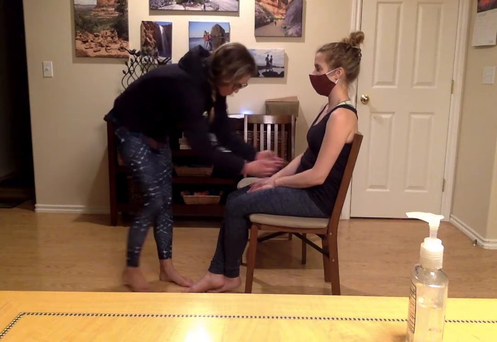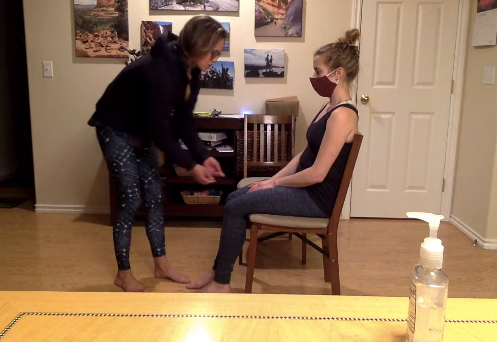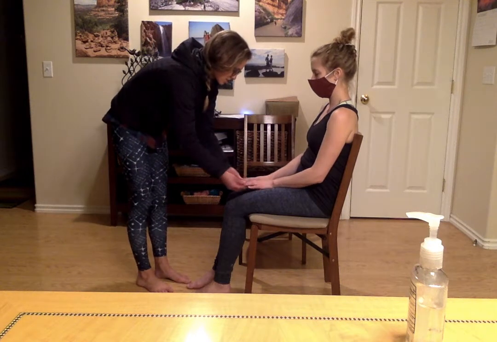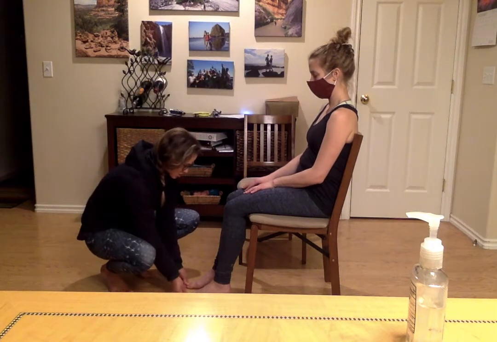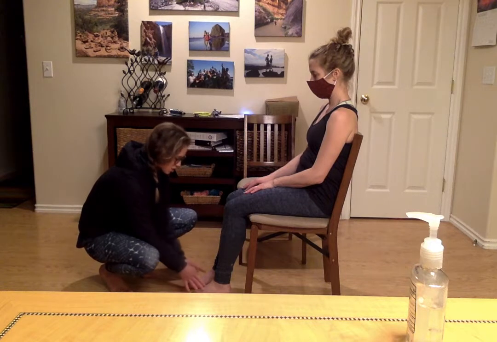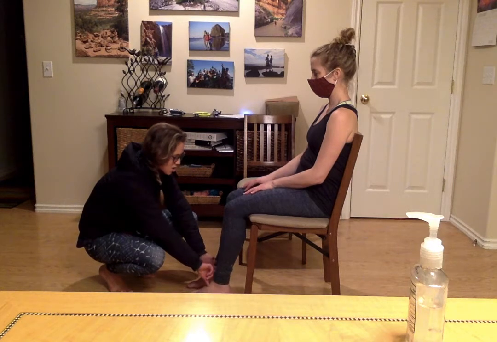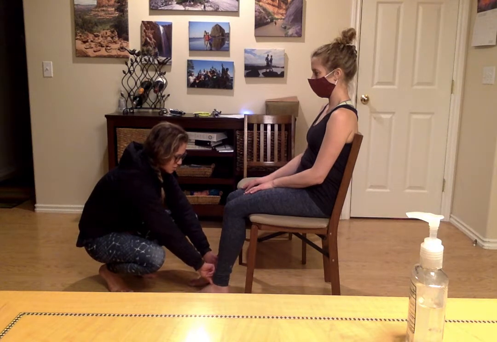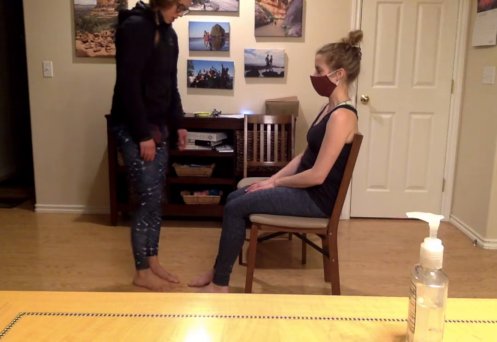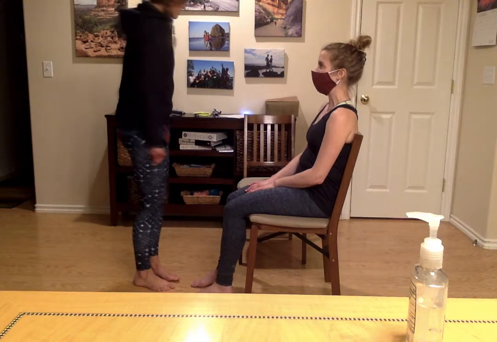She's warm and pink and well perfused. I'm going to check her cap refill on her fingers, the cap refill on the toes. That looks good. I'll check her dorsalis pedis pulses while I'm down here, and her posterior tibial pulses as well. Great. And those are both +2 and equal bilaterally.